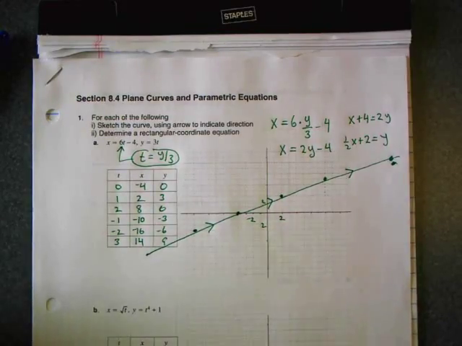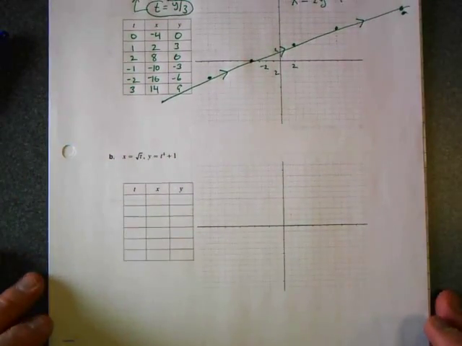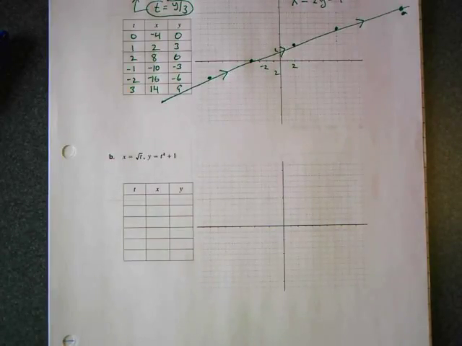All right, well, let's do the next one, and the arrows will make more sense, I think. All right. This time, I'm going to pick some of my favorite numbers in the whole wide world for t. What kind of numbers would I pick? How about 0?